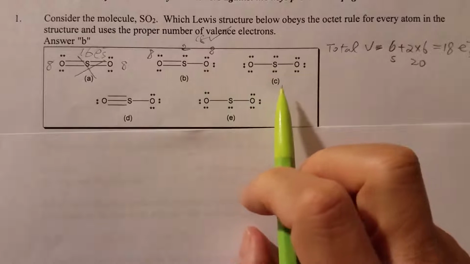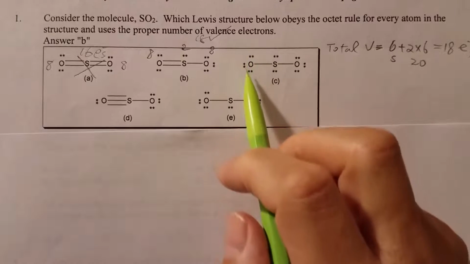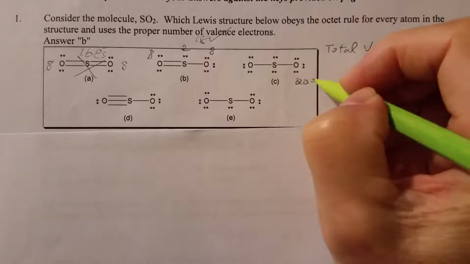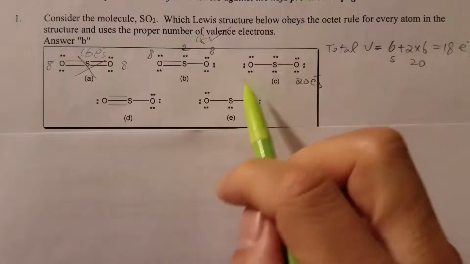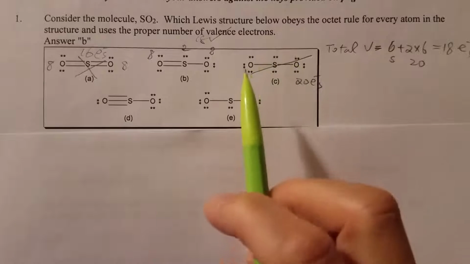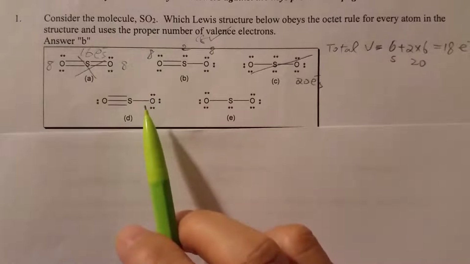Okay, so now let's look at C. You can use my technique. You can count. Actually, that's a total of 20 electrons. Make sure you do that. And then that one is out. It is not the correct Lewis structure for the molecule.